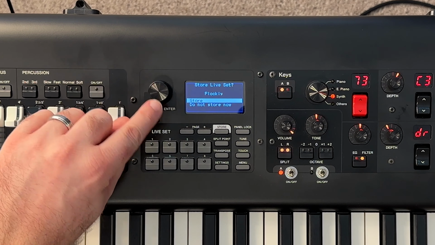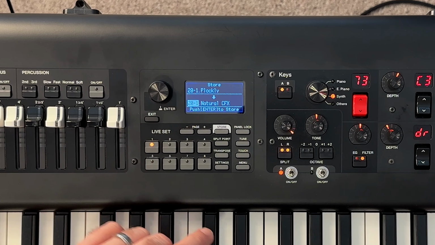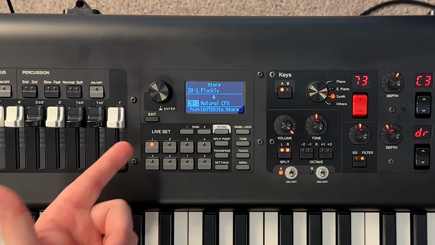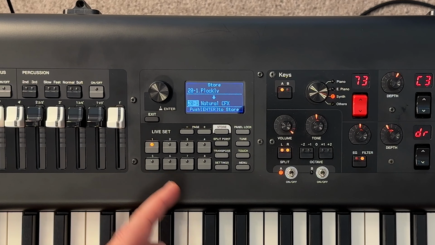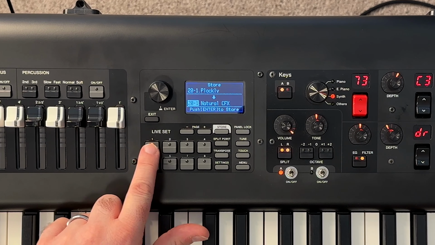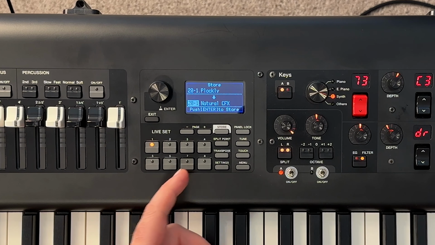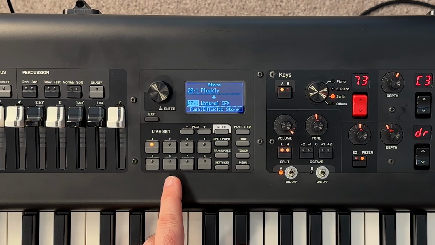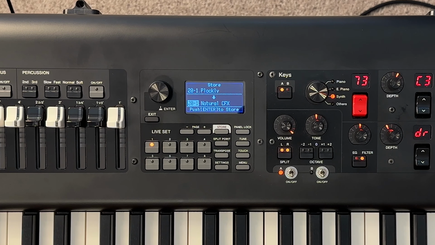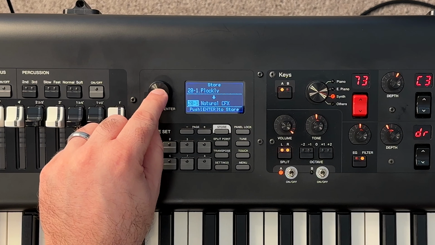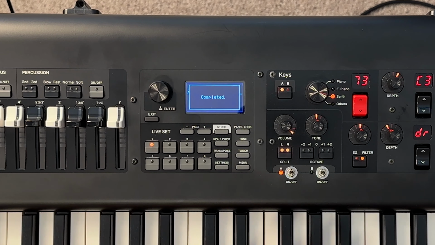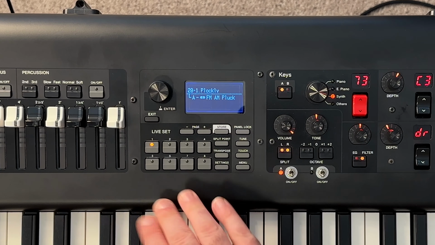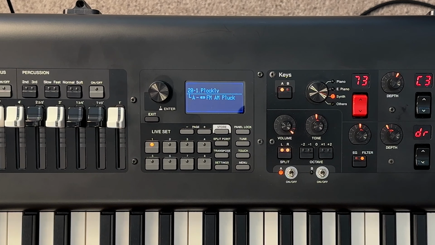You've got to scroll up to the store option, press down again, and then it says, do you want to save this to where you were already selected? So we were already on 20-1, for live set 20, live set sound 1. And so, yes, we want to save it there. We could change that and save it somewhere else if we wanted. So, for example, if you wanted to make a copy of one of your live set sounds, you could do the rename, and then you could store that to another spot. So one little quick tip there. We're going to press down again, saying we want to store it there. It says completed, and then it's going to move away from that screen. And now we have this Plocky sound.